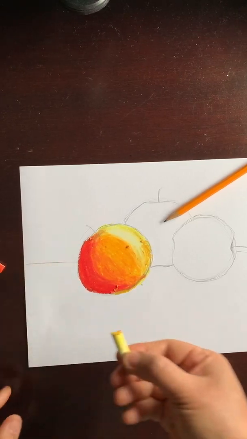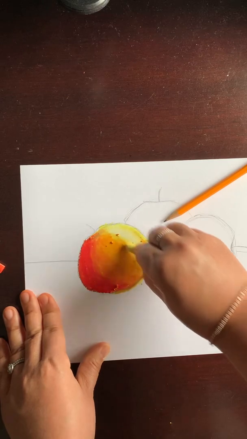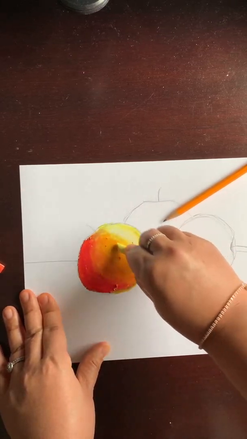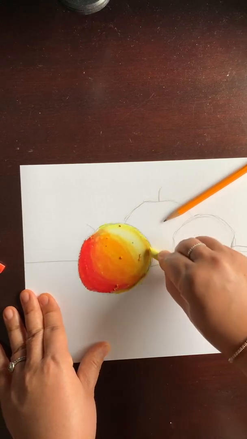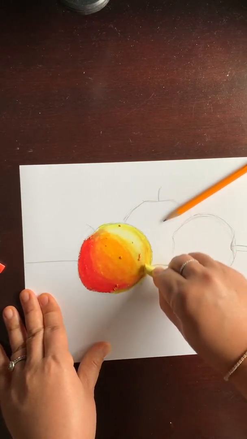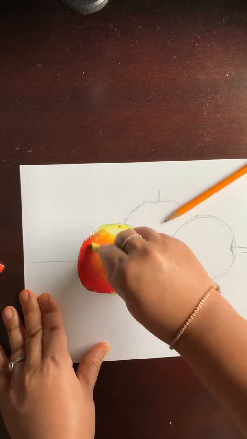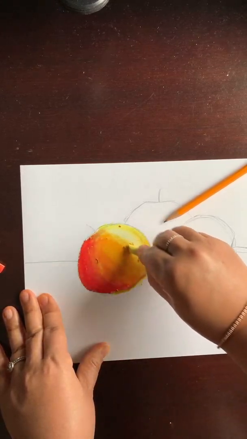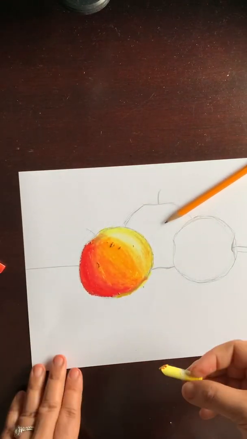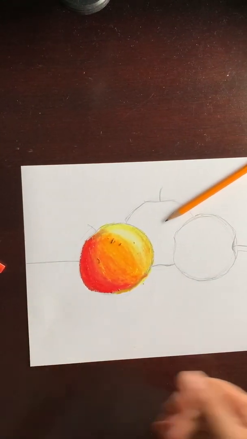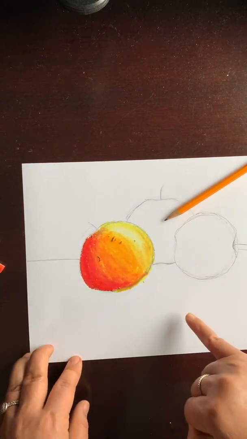Okay, now I'm going to take my yellow again, and I'm just going to go in here and blend out this area. Okay, there. All right, so I have my highlight and I have my shadow area here.